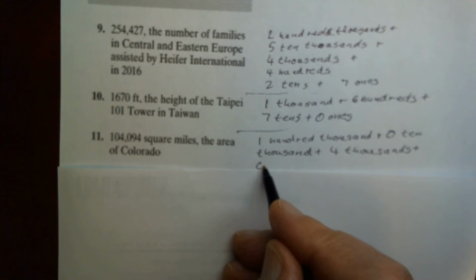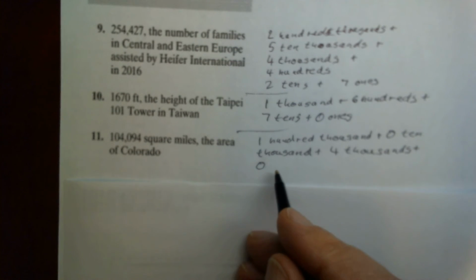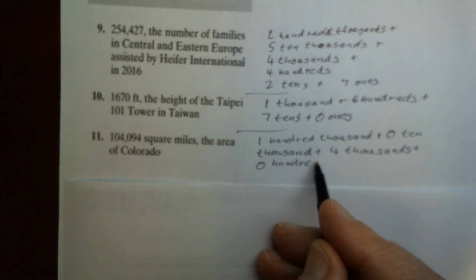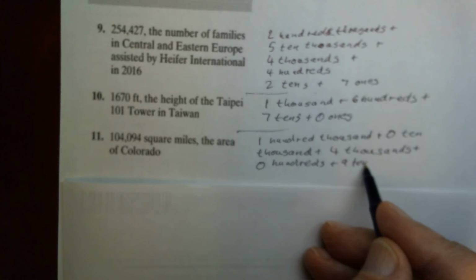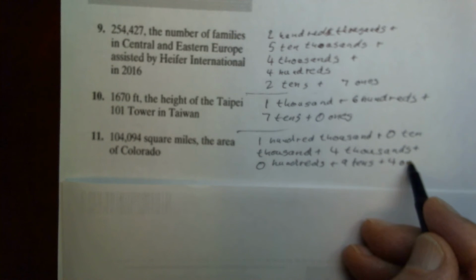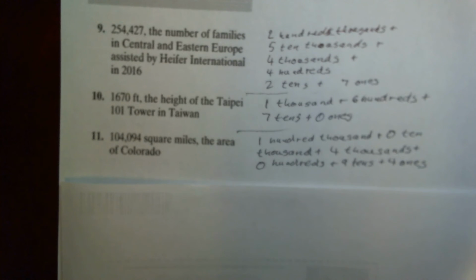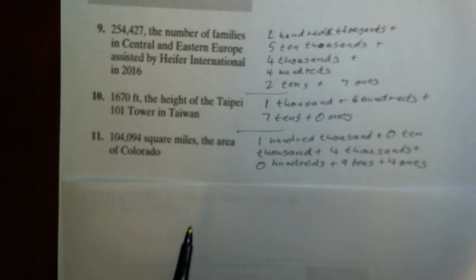Plus 0 hundreds, and 9 tens, and 4 ones. So these are some examples of writing numbers that are given to us in standard notation, in expanded notation.